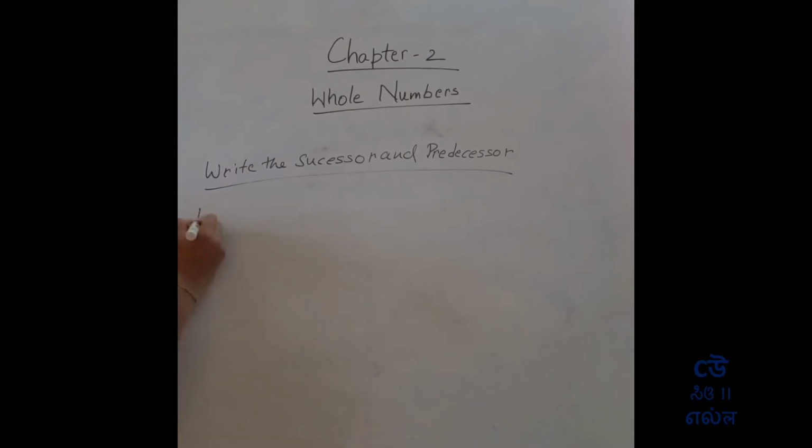First, let us take 19. For 19, what is the successor number and what is the predecessor number? Successor number, what we have to do? Add 1 to identify the successor number and subtract 1 to get the predecessor number.